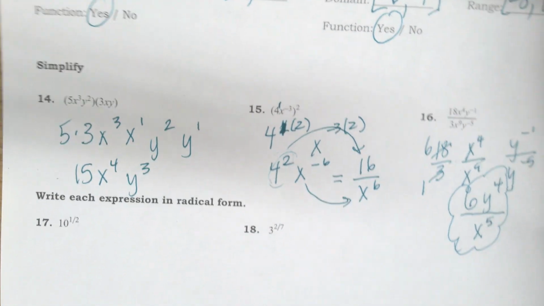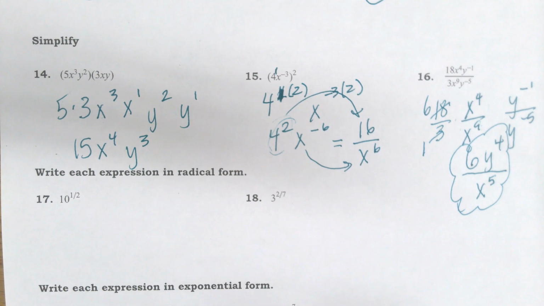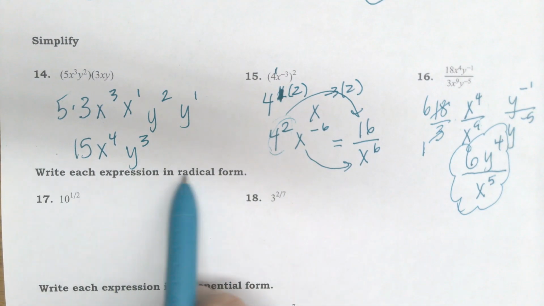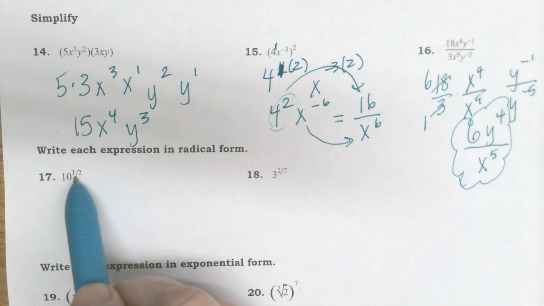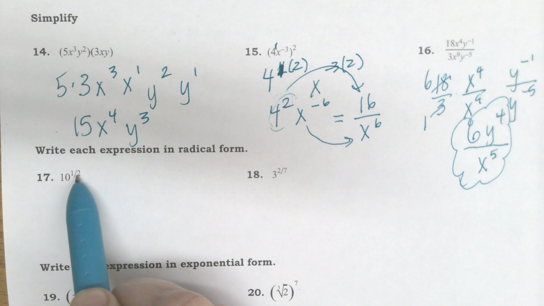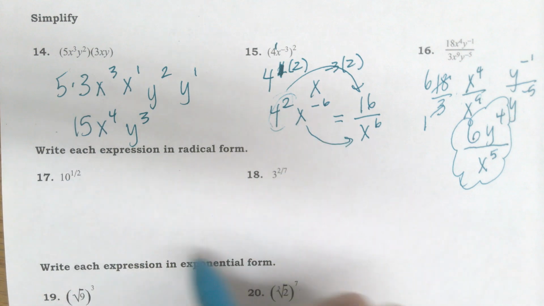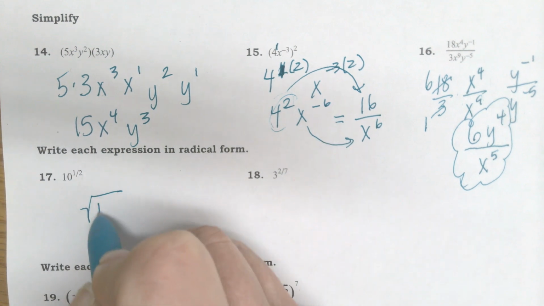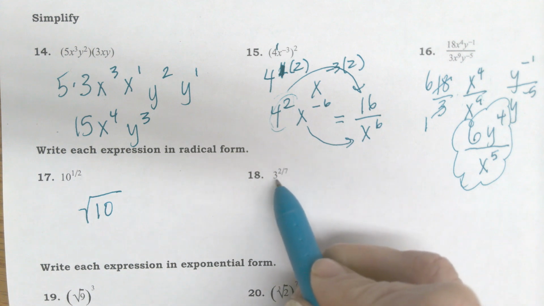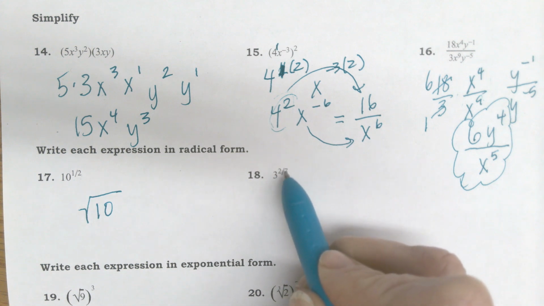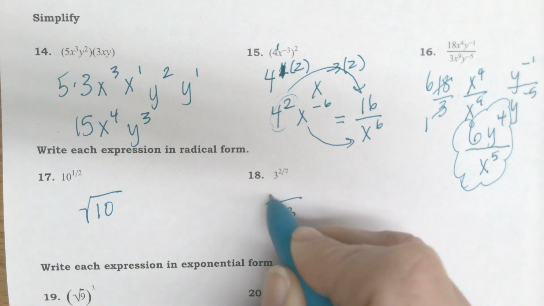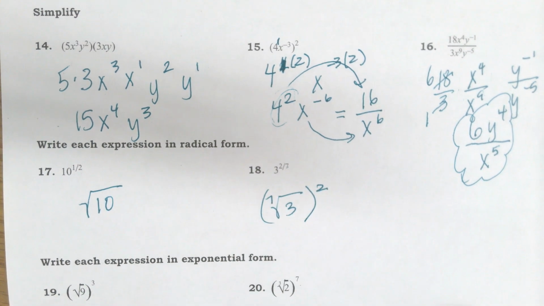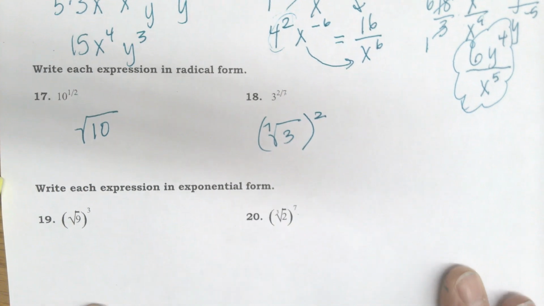And then we had some expressions in radical form. That is a square root. So this is the square root of 10 to the first power, or I just write this as the square root of 10. This one is the 7th root of 3 squared. So the 7th root of 3 squared would be how I'd write that one.